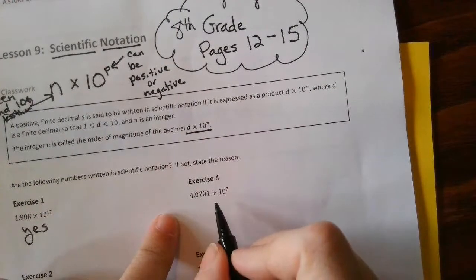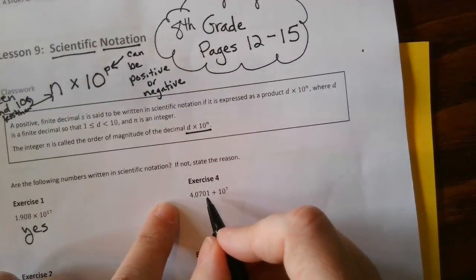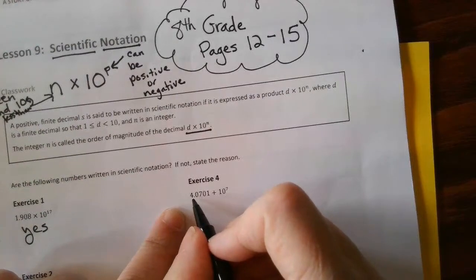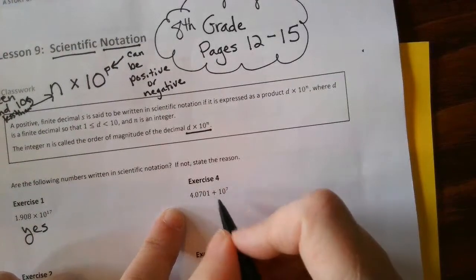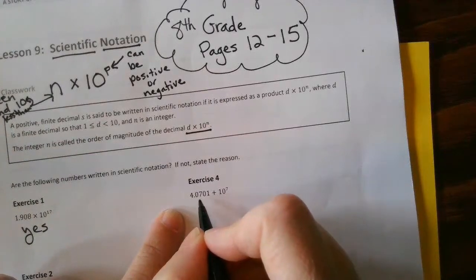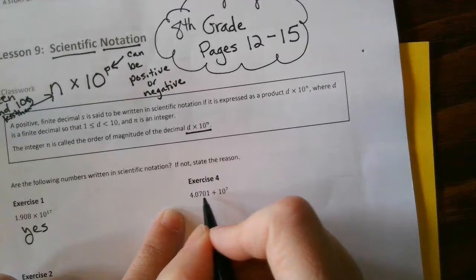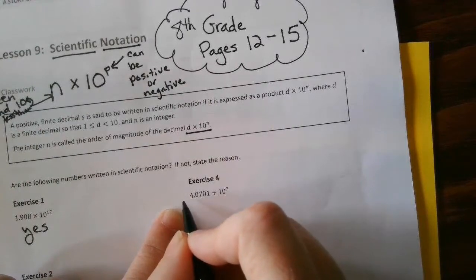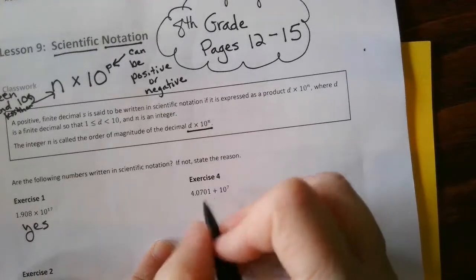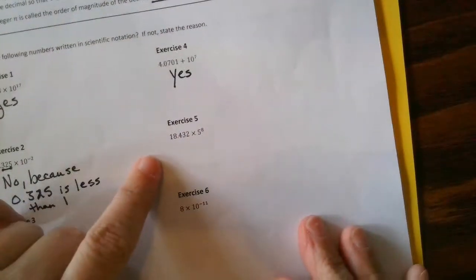Number 4. We have 4 and 701 10,000ths, or as many people would say, 4.0701. This is the number 4 before the decimal. 4 is definitely between 1 and 9. Doesn't matter if there's a little fraction more than 4, it's still between 1 and less than 10. So this is yes. This is in scientific notation.